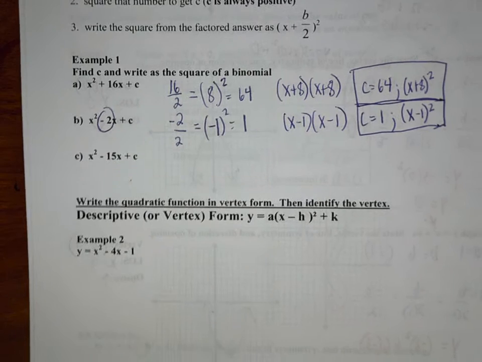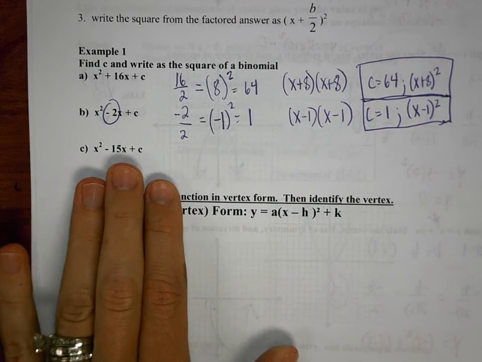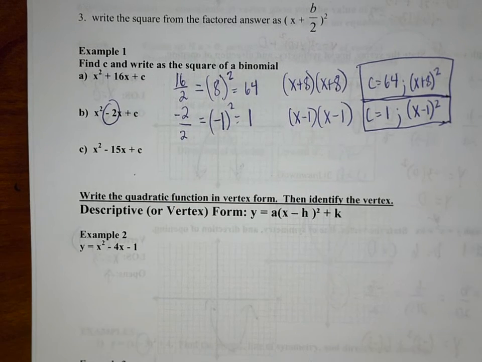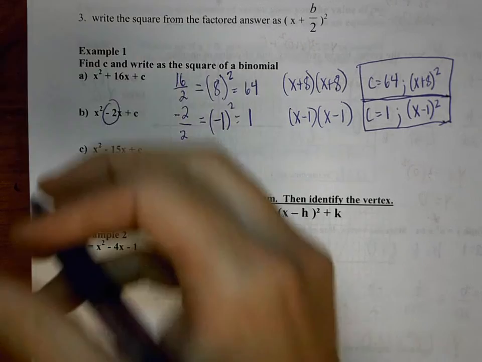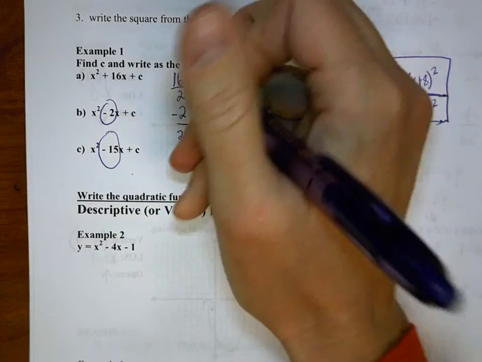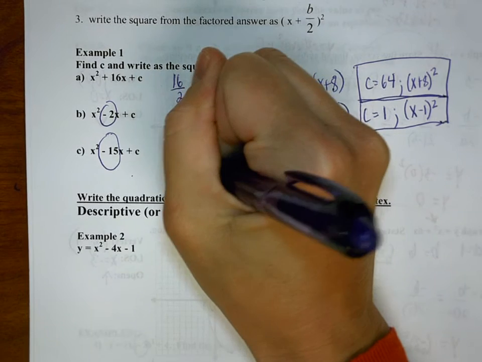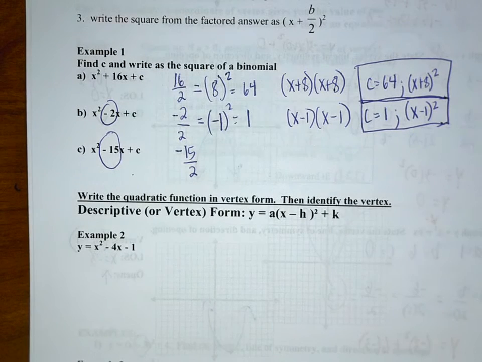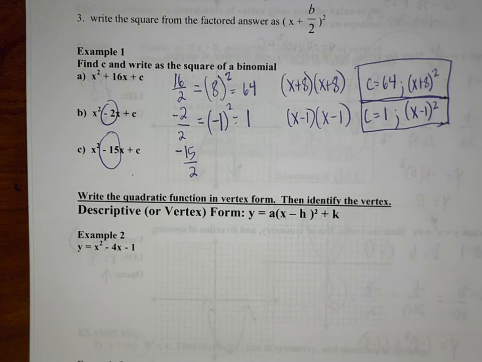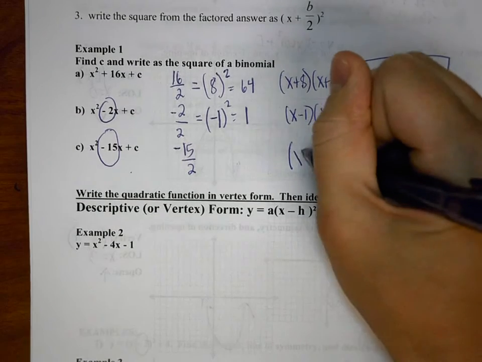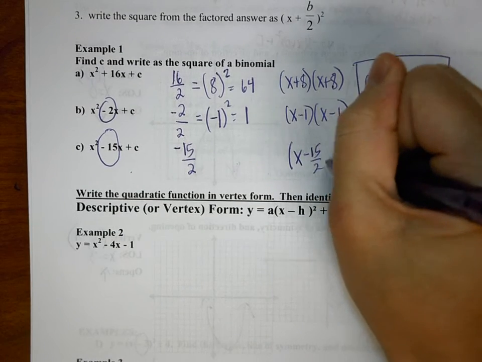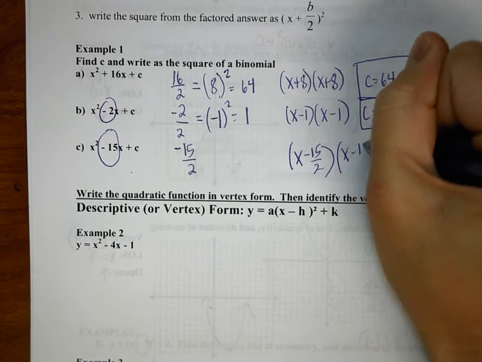For your homework, you're not really going to see too many of these that end up not reducing to a whole number. But if you did, I'm just going to show you what I would do. We take that middle number, negative 15, divided by 2. But it doesn't reduce to a whole number, so just leave it as negative 15 over 2. So on this one, my two parentheses would be x minus 15 over 2 and x minus 15 over 2.